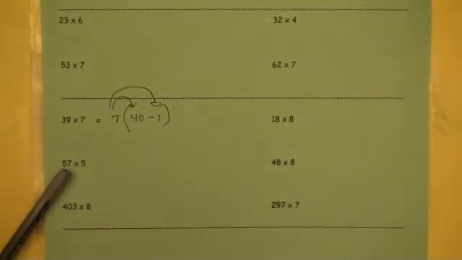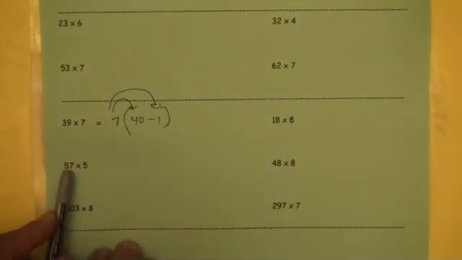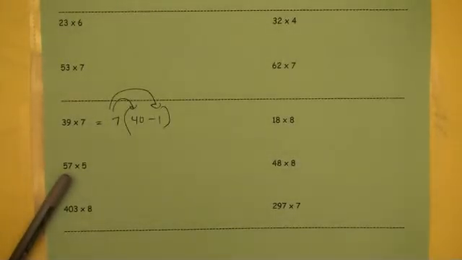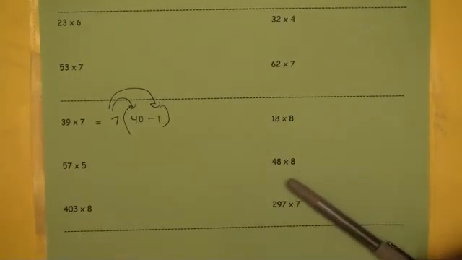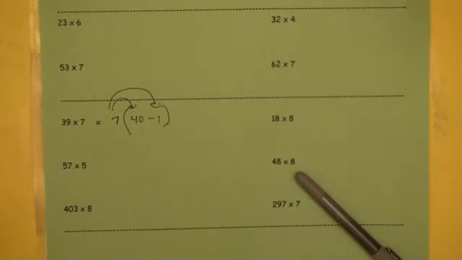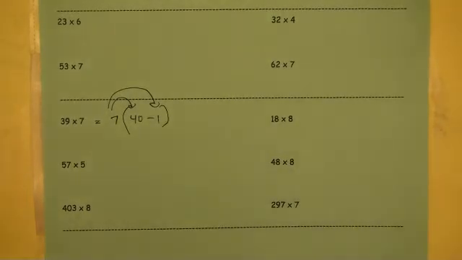60 times 5 is obviously 300. Then we're going to subtract out what? 3 5s, because we went 3 too many. So 300 minus 15, bam, 285. Now, over here, what number are you going to use? 50 for the 48. 50 times 8 is obviously 400. We went with 2 too many, so therefore we do 8 times 2, 16. So we have 400 minus 16, bam, 384.